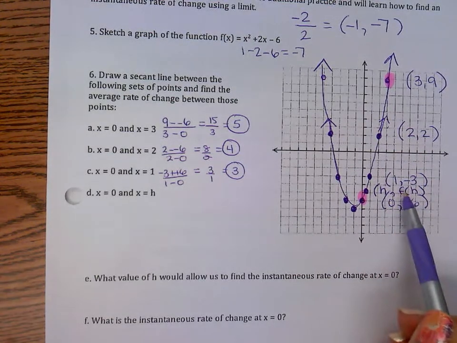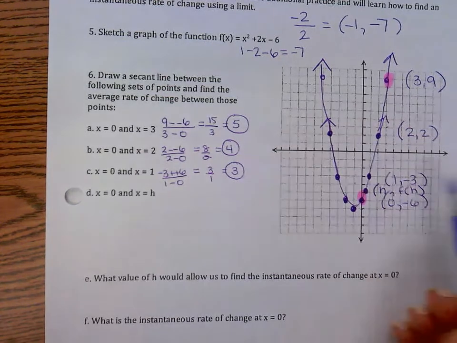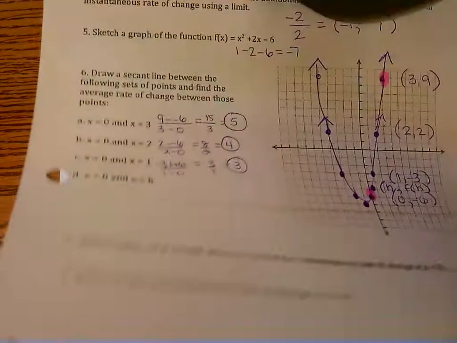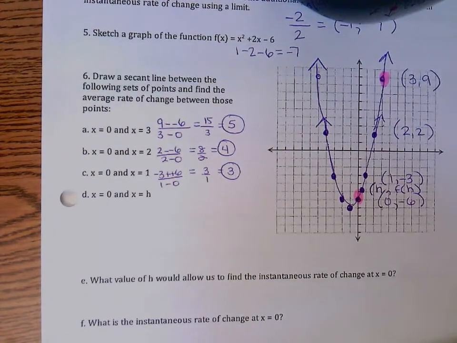So I'm pretending that this point on the graph is h. So h is a little bit away from the point in question. I want that h value to get closer and closer and closer until it's right on top of that actual point. So I'm calling this point h, and the corresponding y value is f of h, right? So when we do 0.01, this is f of 0.01. If we got even closer, like 0.001, then this would be f of 0.001. So we just studied limits.